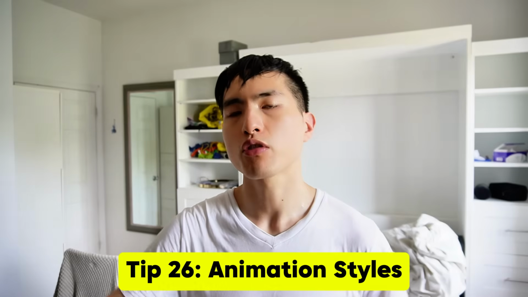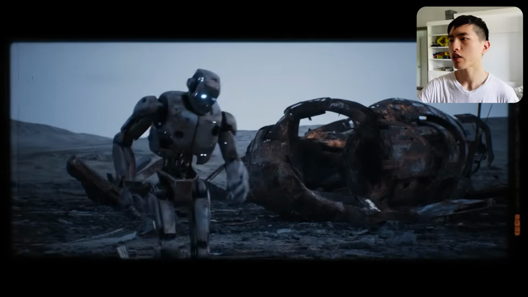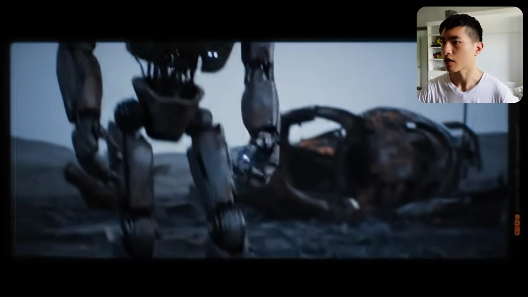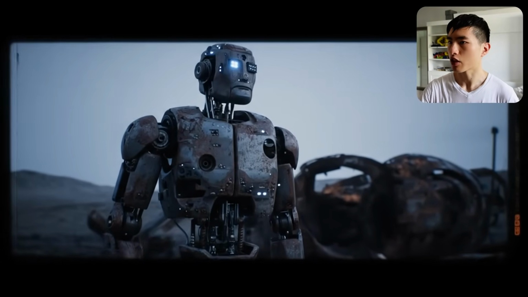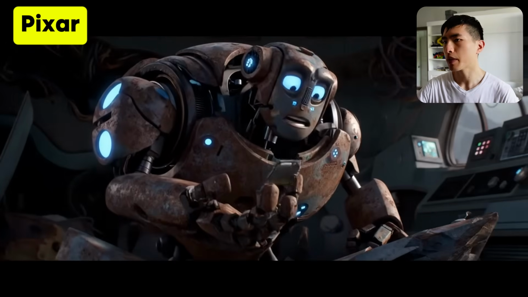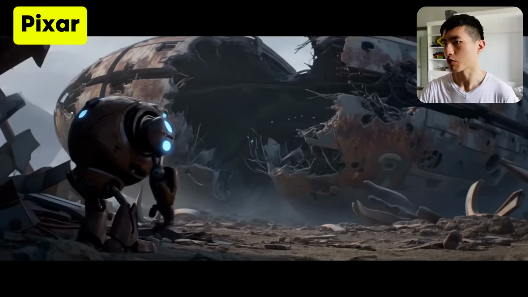Tip number 26, you can create the AI videos with different animation styles. So here's a video of the robot scavenging through a crash landing in the normal cinematic video style. But we can also generate that same exact video using the 3D Pixar style, for example. This one has a cute looking robot, typical of a Pixar movie.